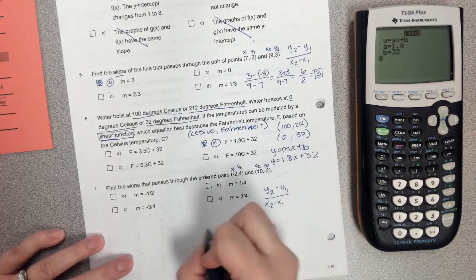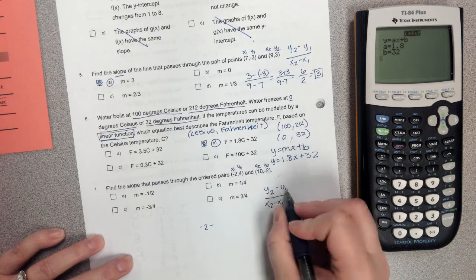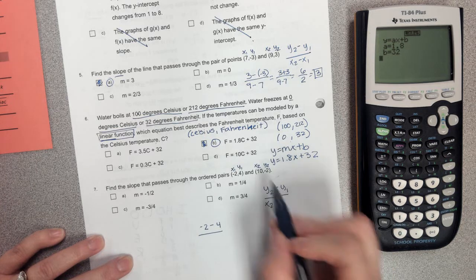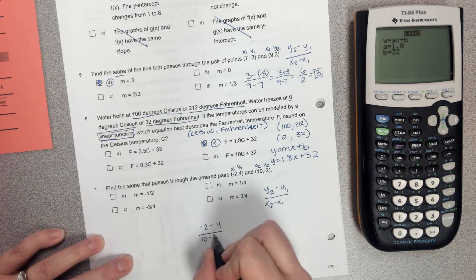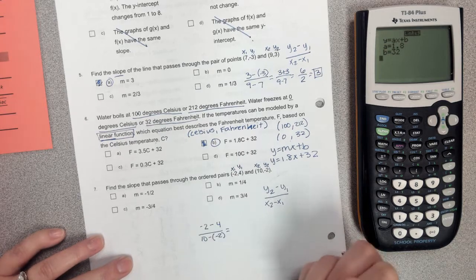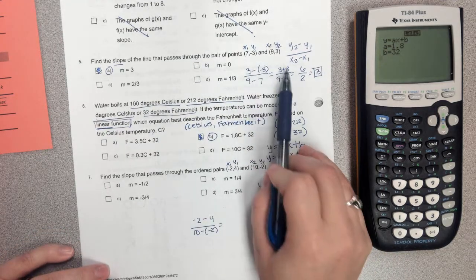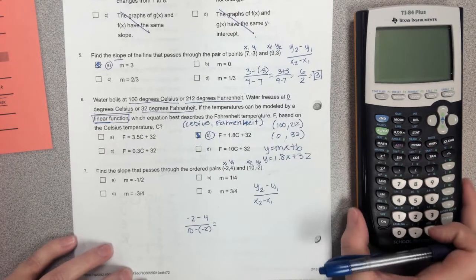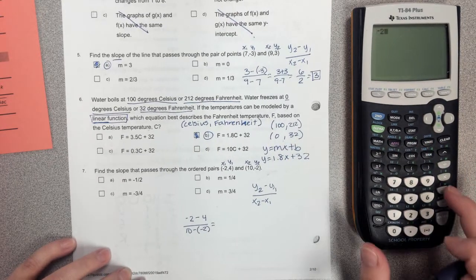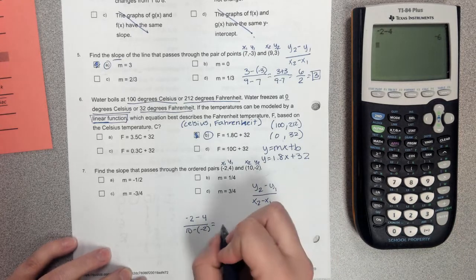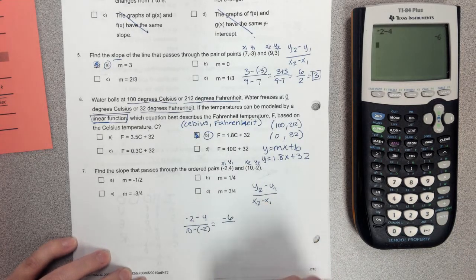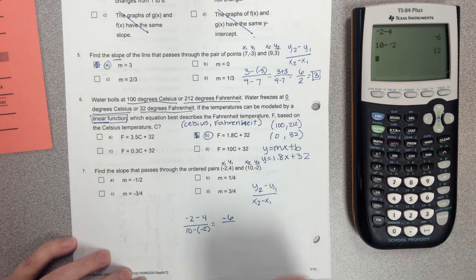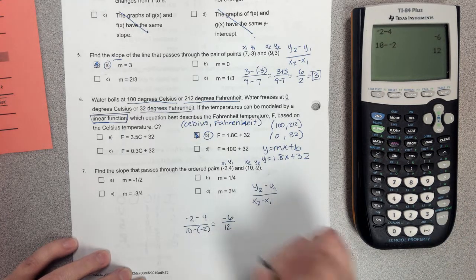My y2 value is negative 2 minus my y1 value of 4, divided by 10 minus negative 2. Now earlier I said, remember, if you subtract a negative, you're going to add. Well, what if, Miss K, I just can't remember that? I can use my handy-dandy calculator. Negative 2 minus 4 gives me negative 6. Now I can type in 10 minus negative 2, and it does the addition for me.